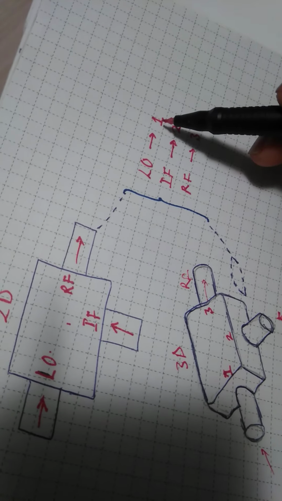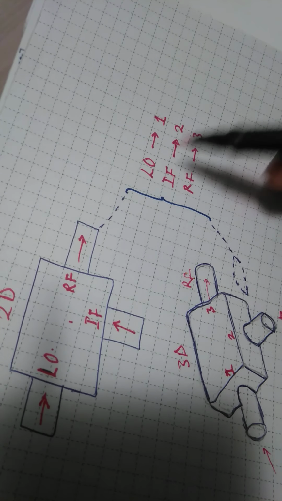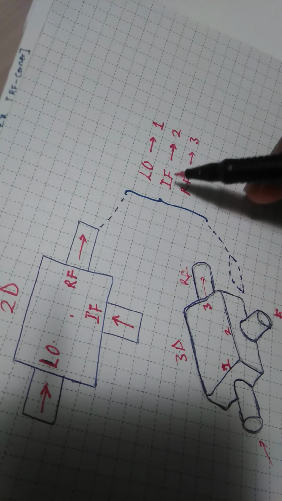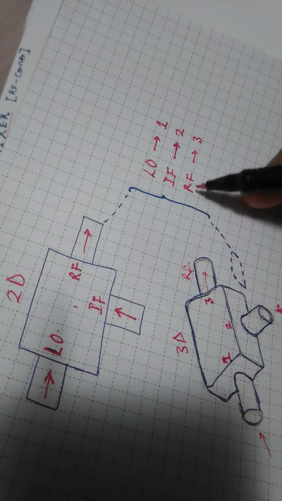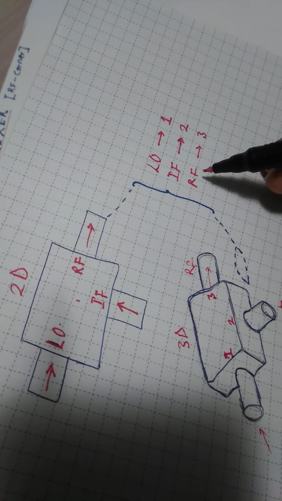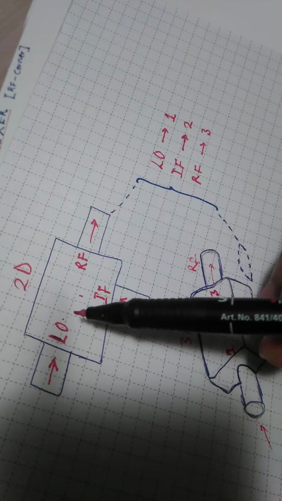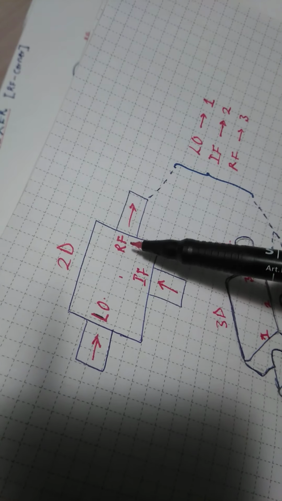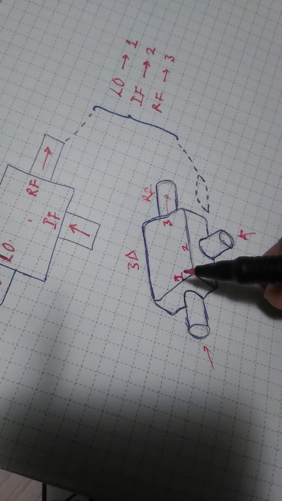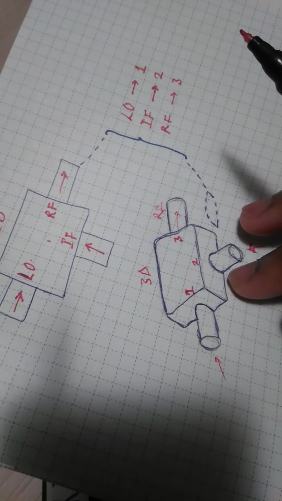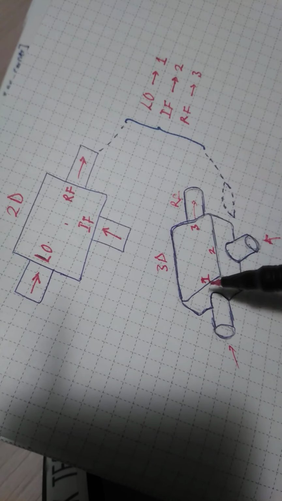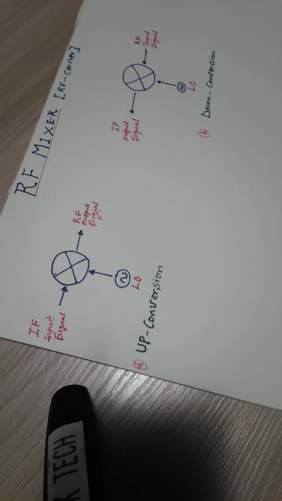So whenever the port is denoted by 1, you should know that that is the LO. When it is denoted by 2, it could be the intermediate frequency, and when it is 3, it could be RF. Some manufacturers could decide to give a direct label of LO, IF, and RF, and other manufacturers might decide to go by number, so 1, 2, 3, right? So this is what we call mixers. Whenever you go to the lab and you see some component like this, this is what we call mixers.